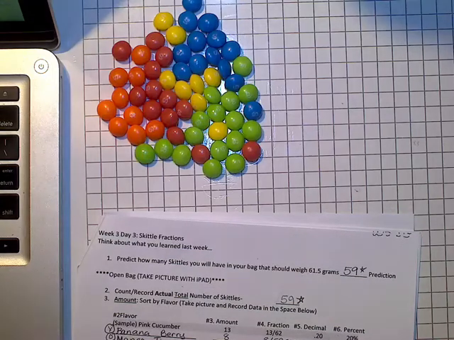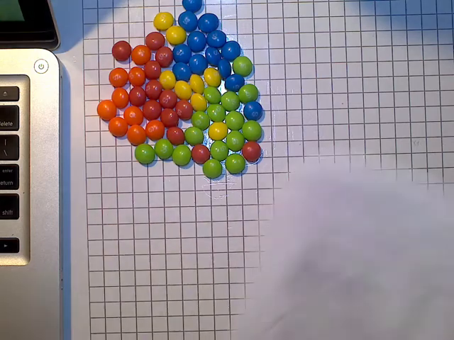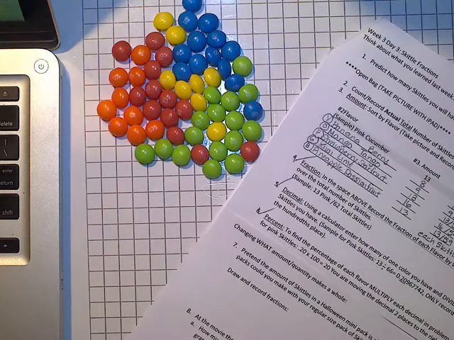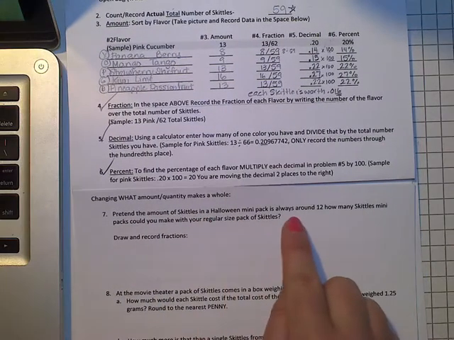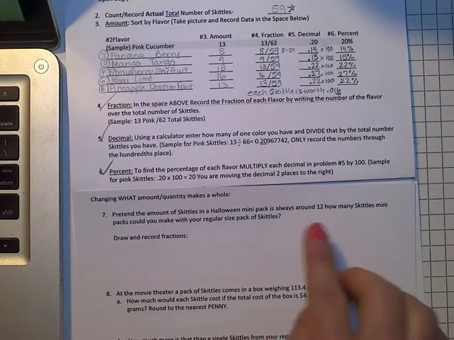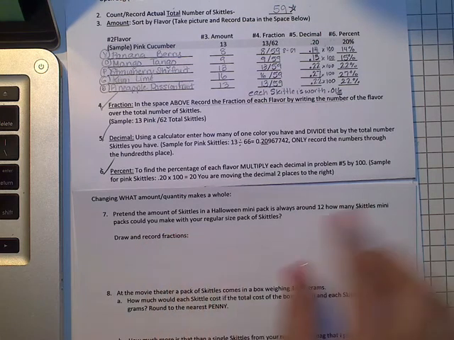All right, so we are going to be on the second part of this worksheet where it says number 7. Pretend the amount of Skittles in a Halloween mini pack is always around 12. So it's always 12. How many Skittles mini packs could you make with your regular size pack of Skittles? So you have a couple choices.